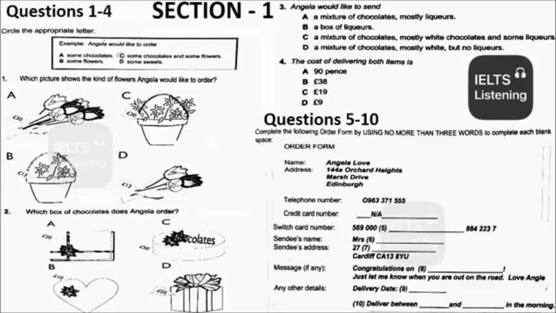And how would you like to pay, madam? By switch card, if I may. Of course, that's fine. And the number? It's 569000. 212897. 884223. Can I just check that?